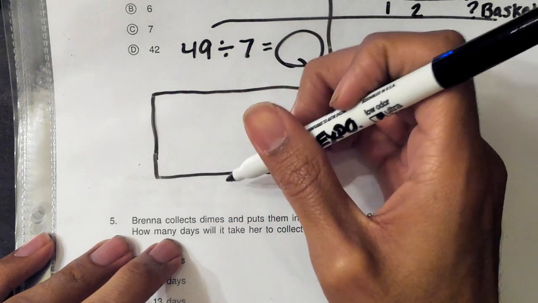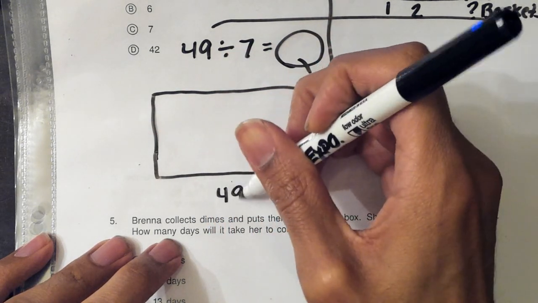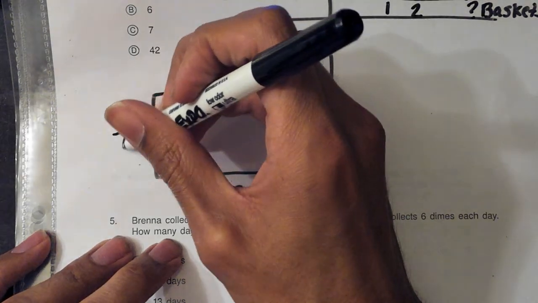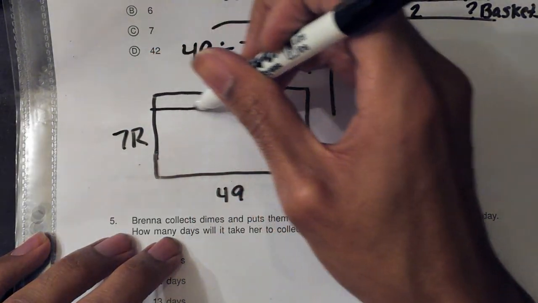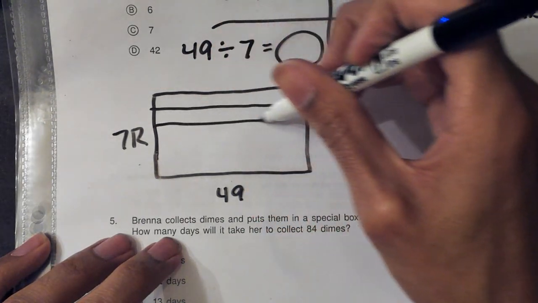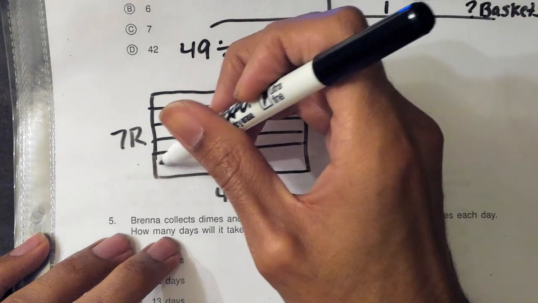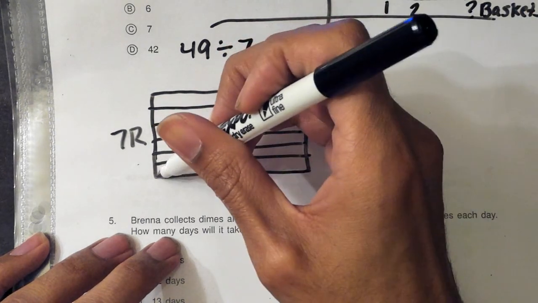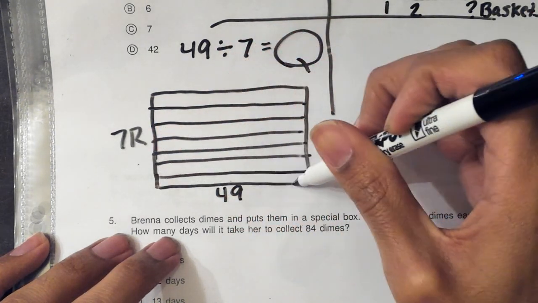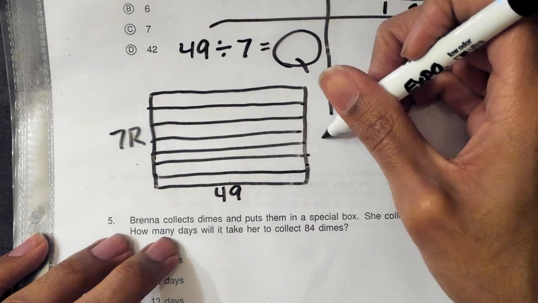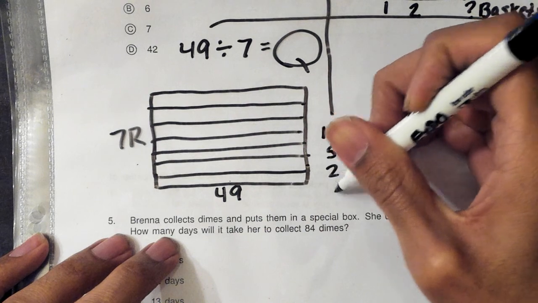My total is going to go at the bottom. And since I have 7 groups, that's going to go on the side. So that's 7 rows. There's 1, 2, 3, 4, 5, 6, and I can squeeze in another one down here. 7. Let me write my list of easy numbers from 2nd grade. 10, 5, 2, and 1.